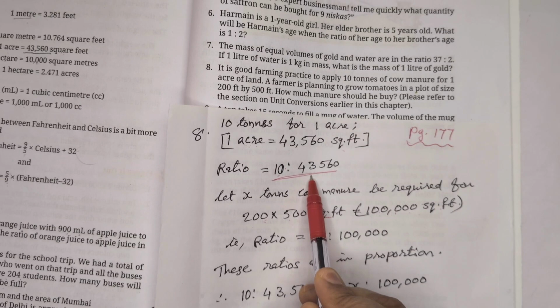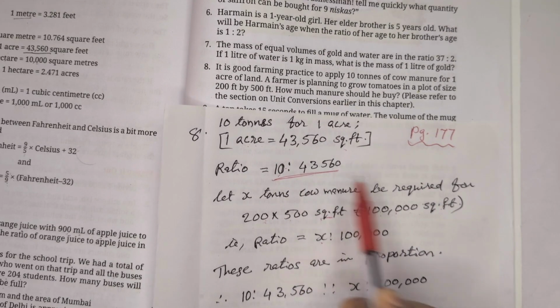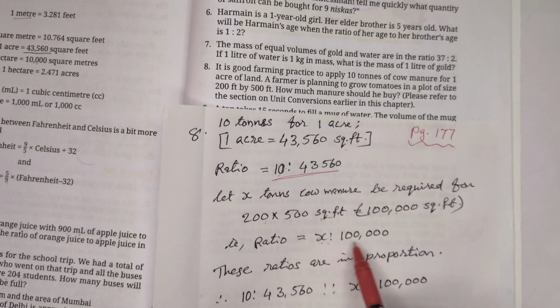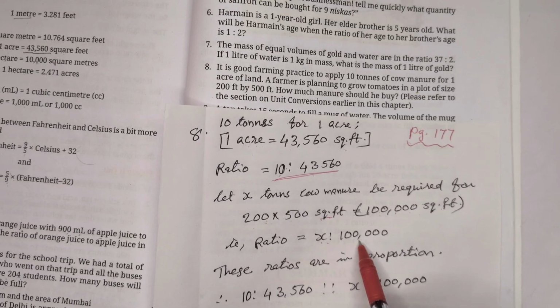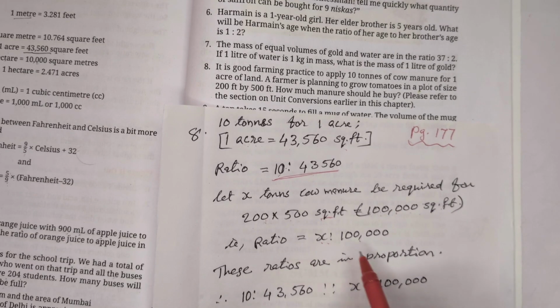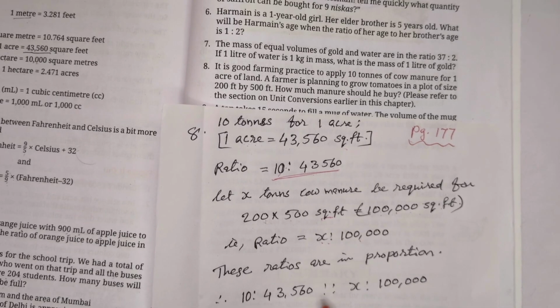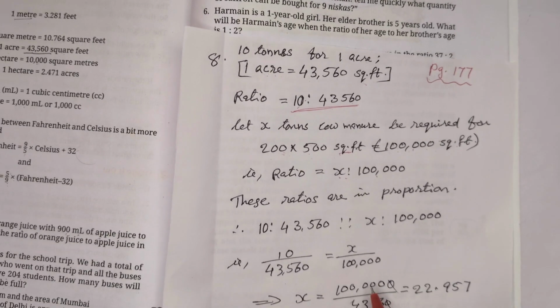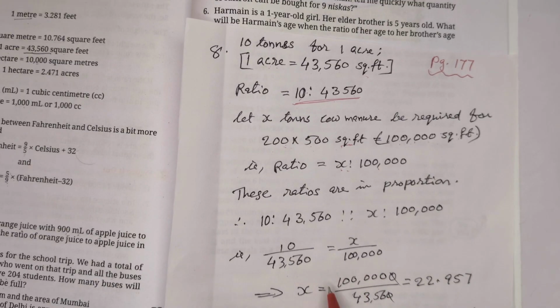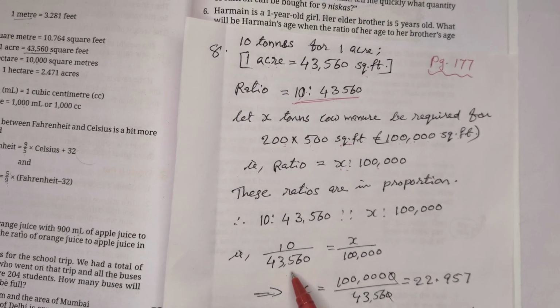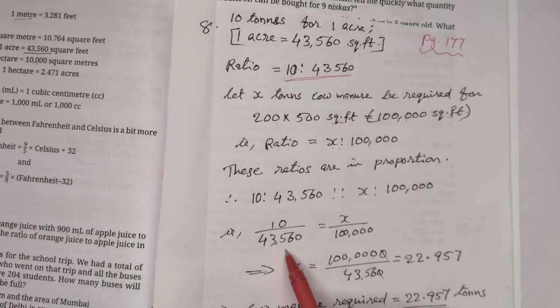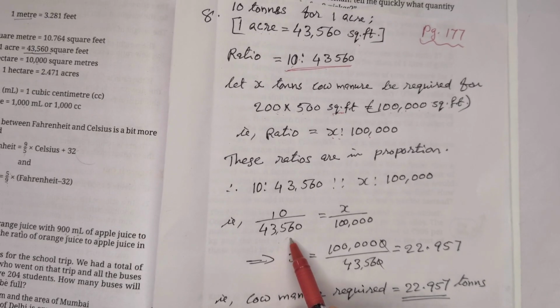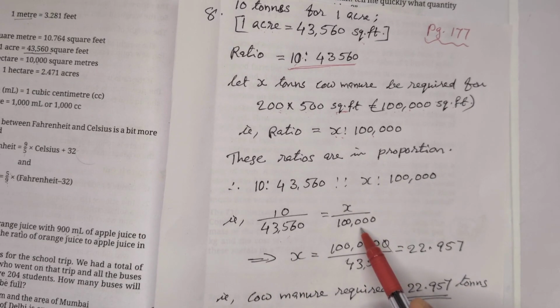So 10 is to 43,560 and x is to 100,000 square feet. That means both are in the same ratio and they are proportional. So we can write the first ratio proportional to the second one: 10 by 43,560 is equal to x by 100,000.